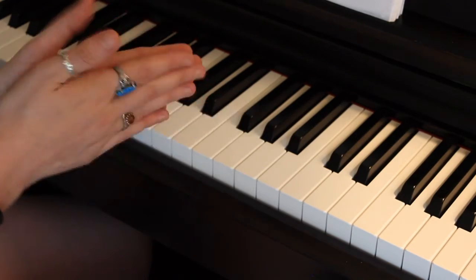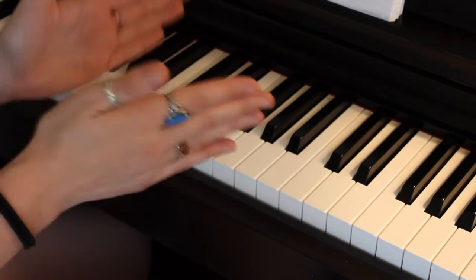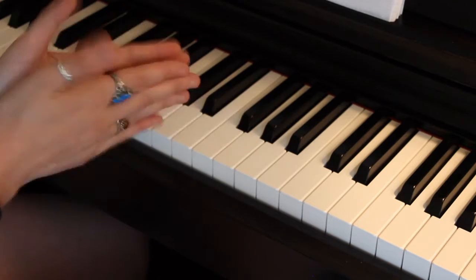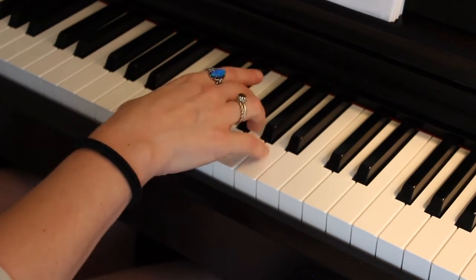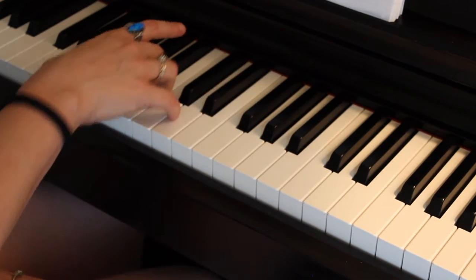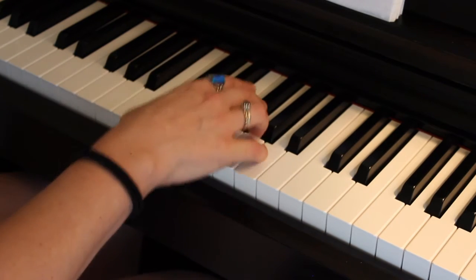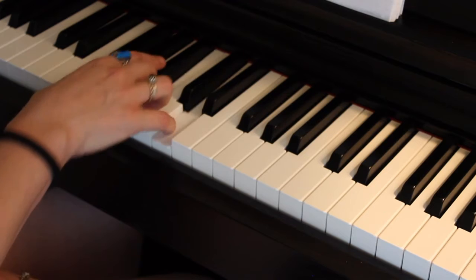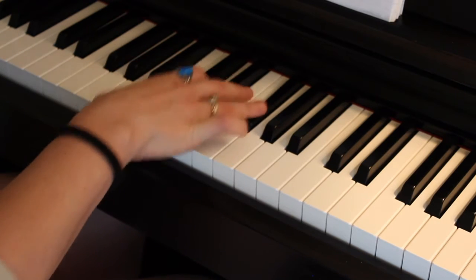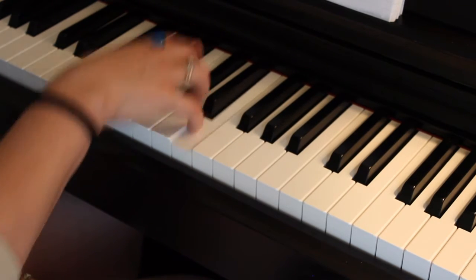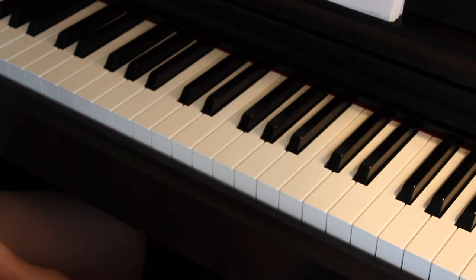So remember, we're going 1, 2, 3, 4, 1 and 2 and 3 and 4 and 1 and 2 and 3 and 4 and 1 and 2 and 3 and 4 and 1 and 2 and 3 and 4 and 1 and 2 and 3 and 4 and that's it.